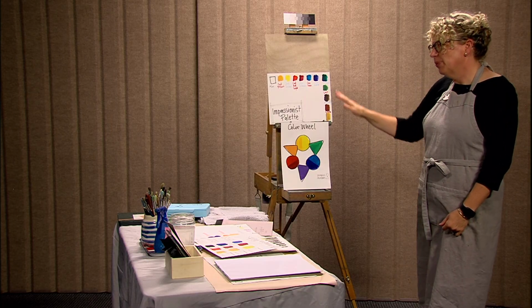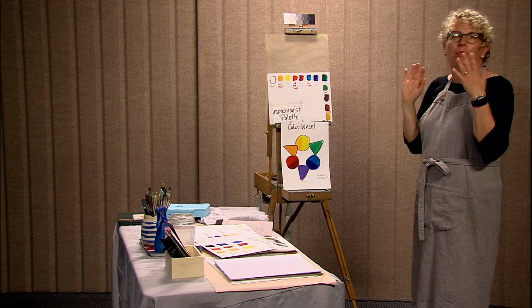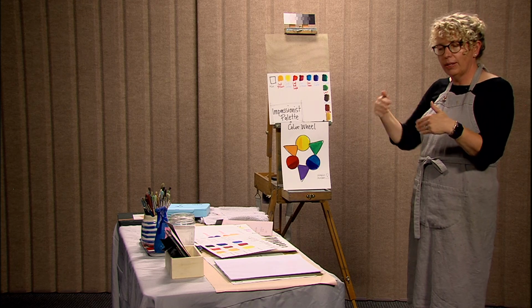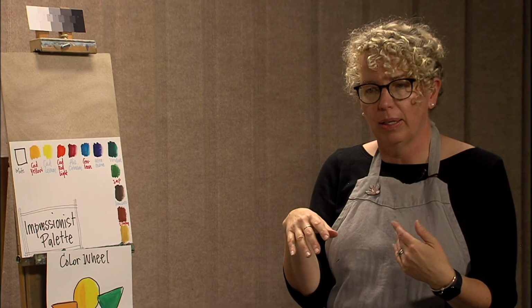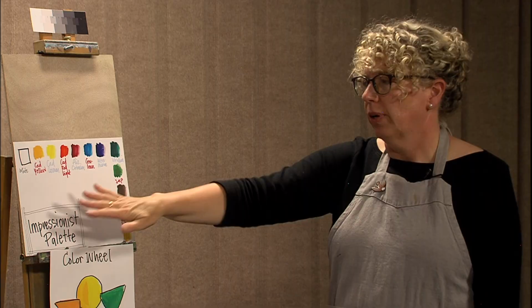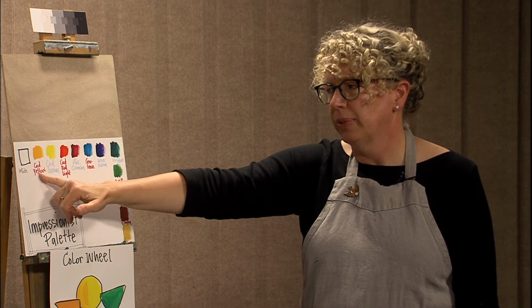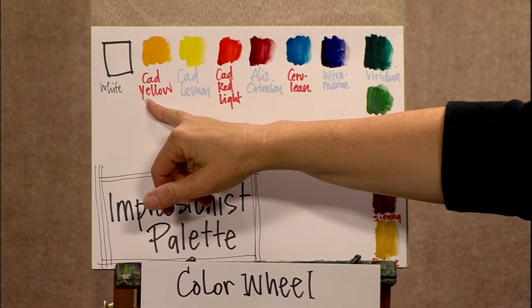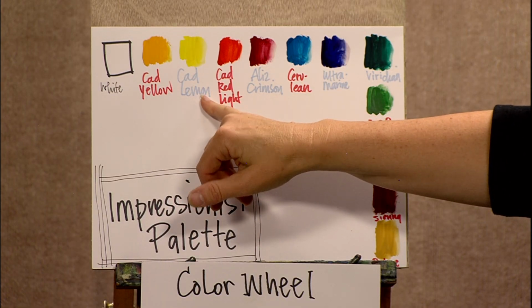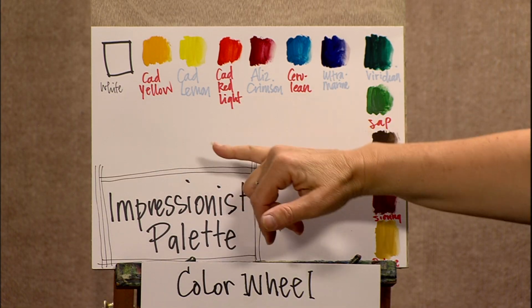And so when you set your palette up the same way all the time, then you're eliminating some of the thought, right? And I don't think I went over, but these colors are cadmium yellow. This is cad yellow medium, cad lemon, cadmium red light.